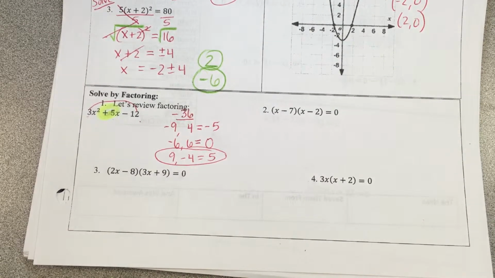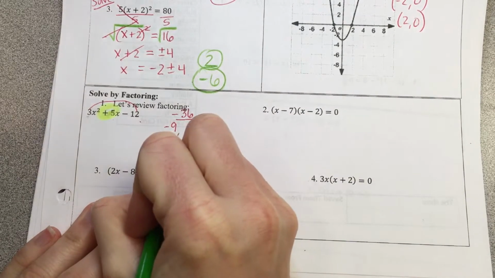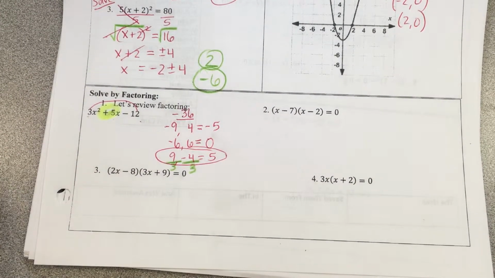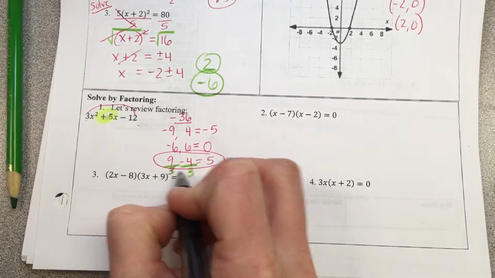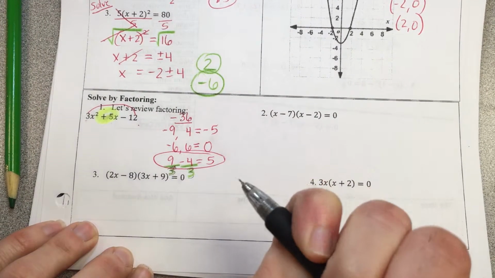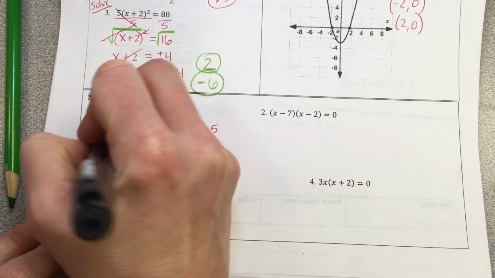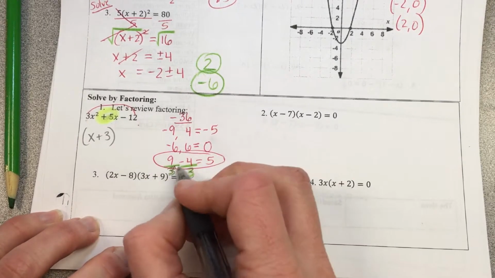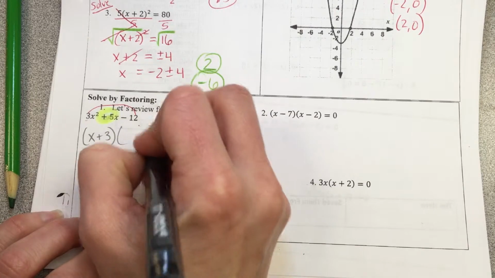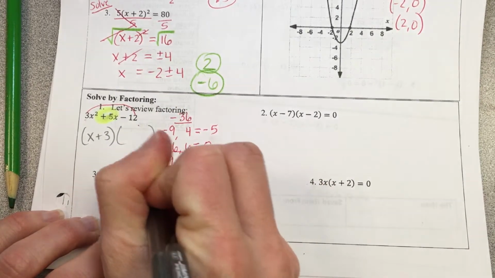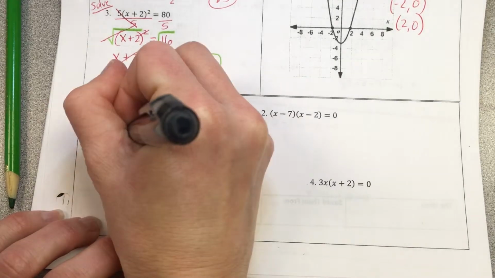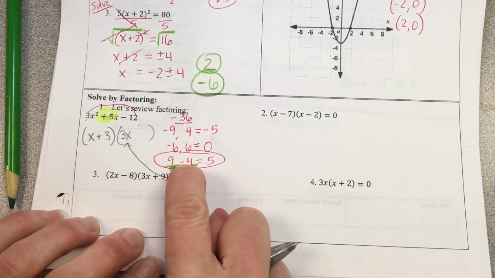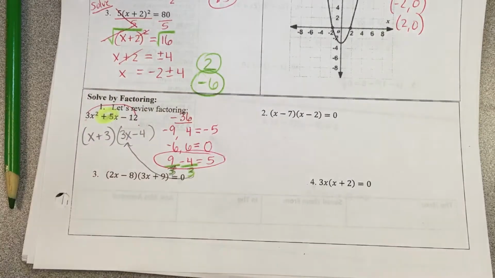Don't forget, you have to do what with these two numbers? Divide by the first one. Divide by A. So divide by 3. Will 9 divide by 3? 9 divided by 3 is just 3, so I write x plus 3 in the first parenthesis. Will negative 4 divide by 3? No. Bottoms up. So the 3 goes in front. You put an x with it. And then is it minus 4 or plus 4? Minus 4.